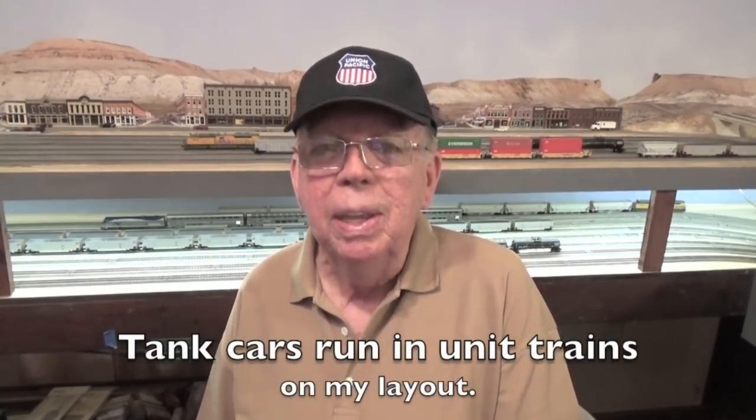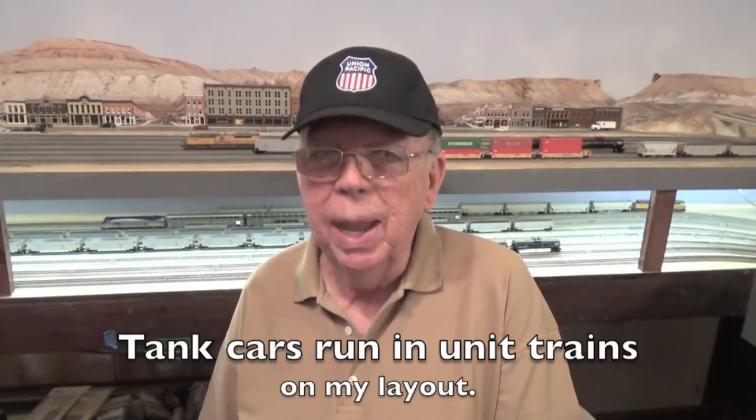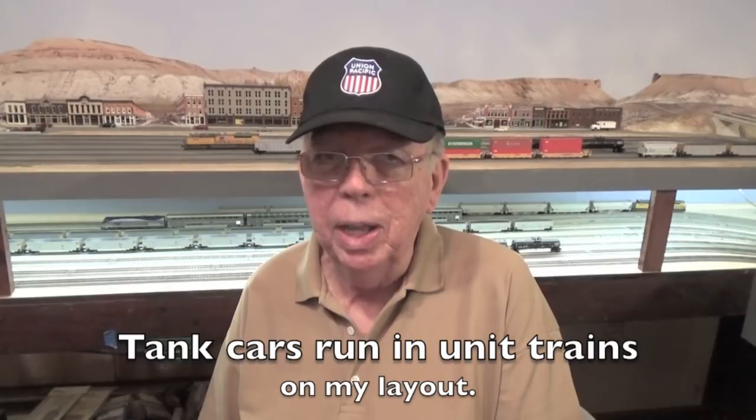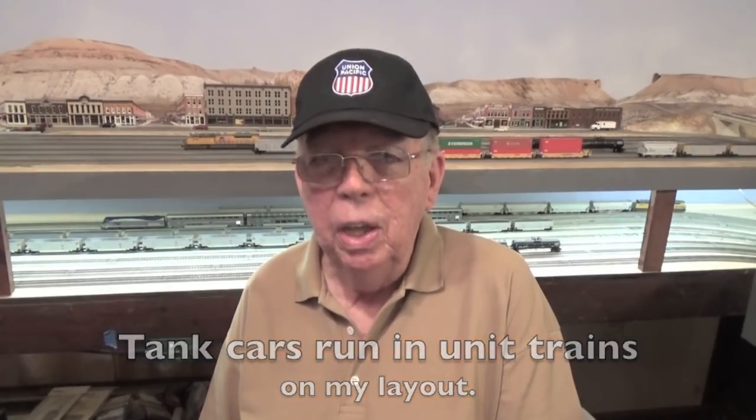On my layout, tank car trains normally run as unit trains. Tank cars seldom appear in mixed freight trains. You will recall from previous videos that all of the cars in a unit train are of the same type and all of them haul the same product. The cars in unit trains are not switched at classification yards along the way. They run as a unit from their origin to their destination.